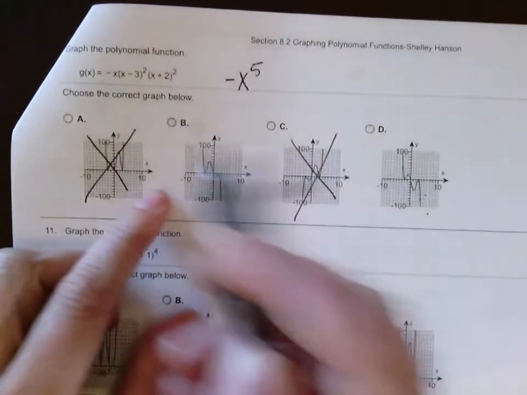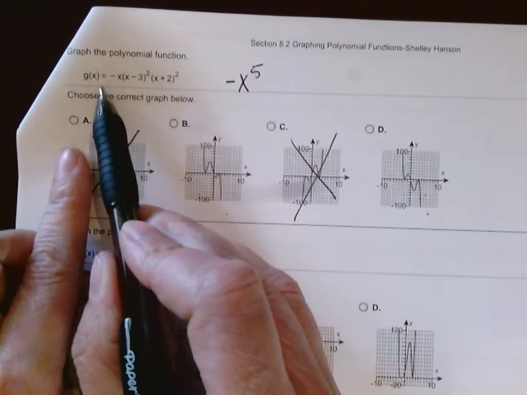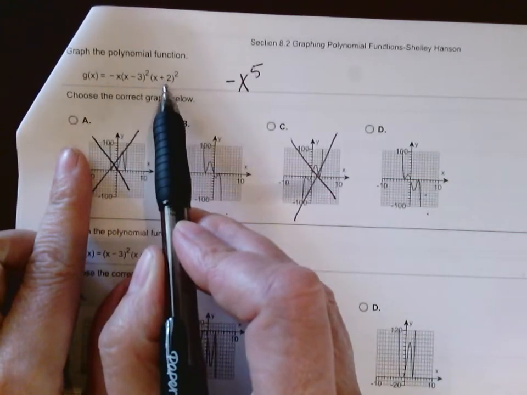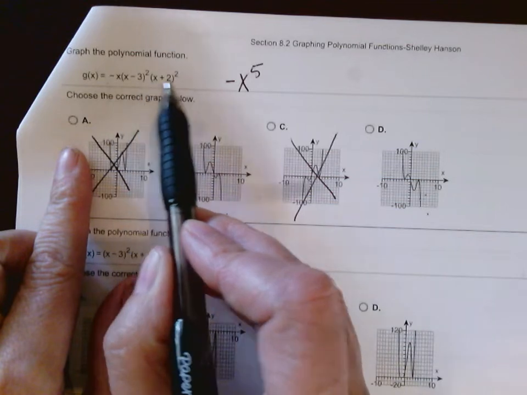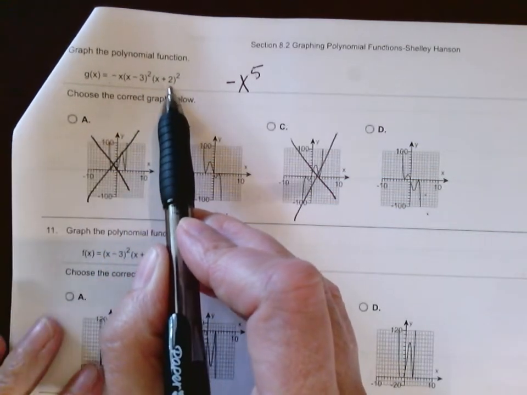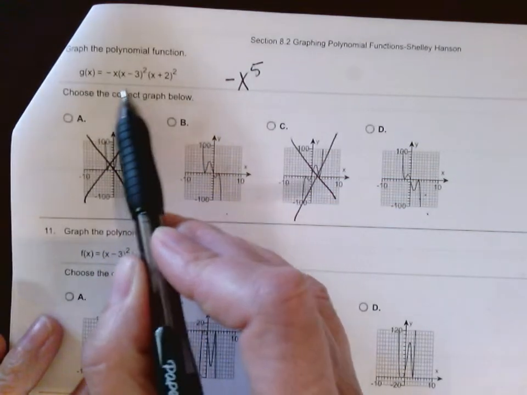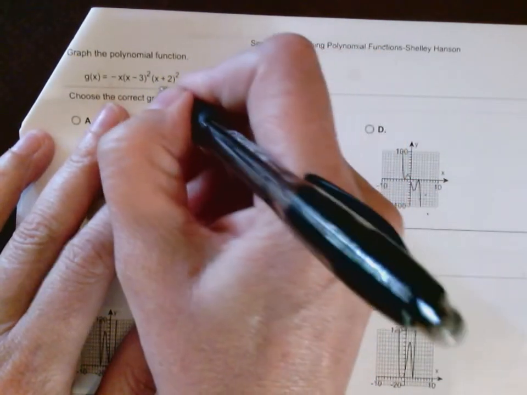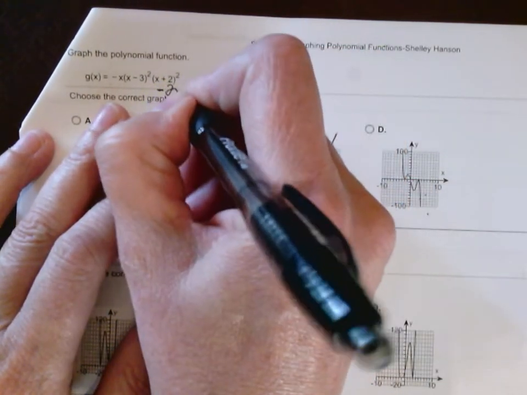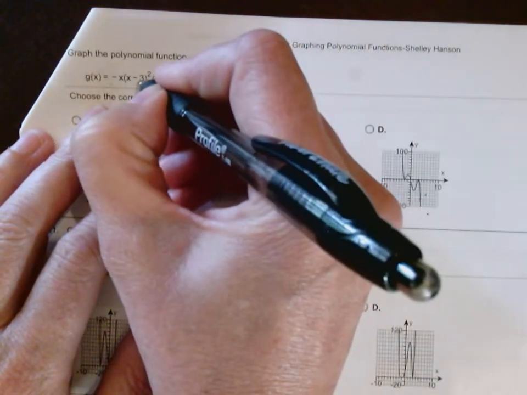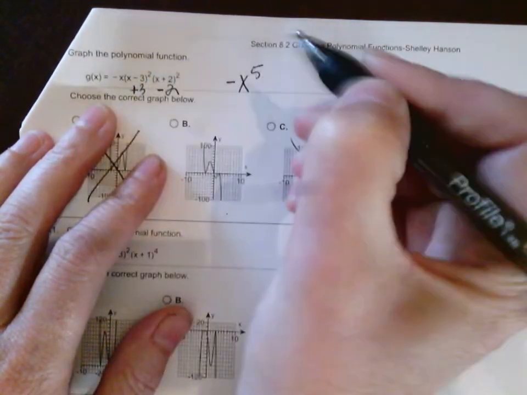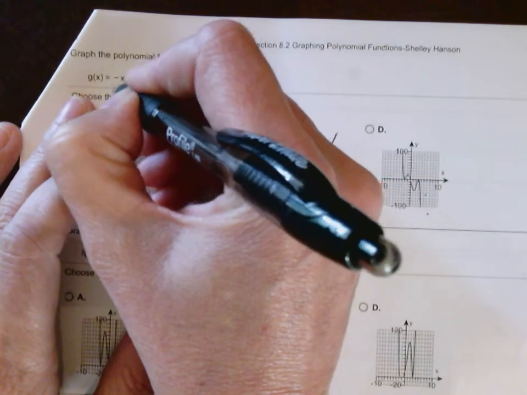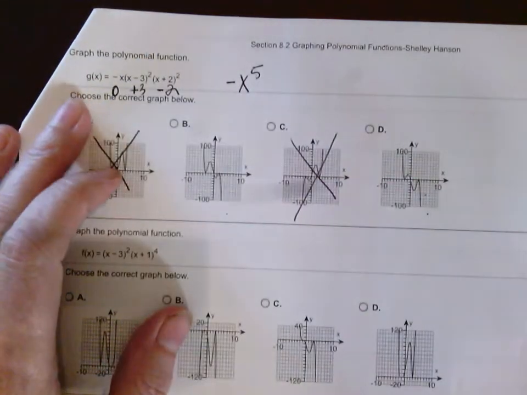Now, remember, what do these factors give you? If you turn those into zeros, those tell you where your graph touches or crosses the x-axis. So this one, if I set it equal to 0 and solved it for x, it would tell me -2. This one would tell me +3. And this one, since it's just x, it would tell me 0.